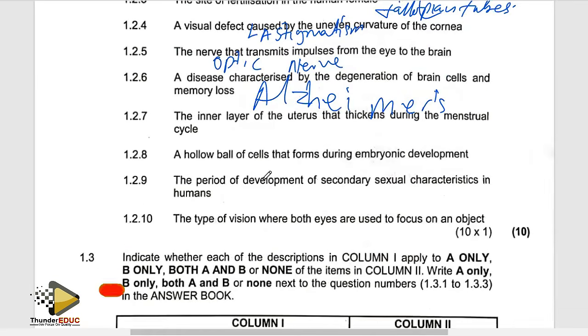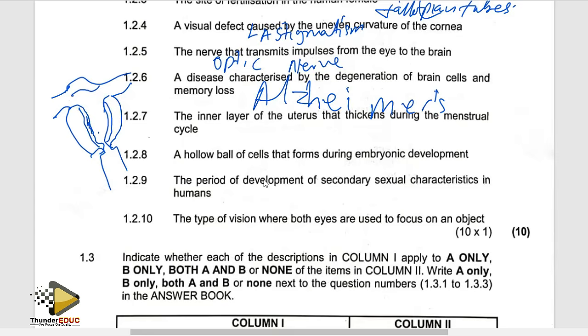Then the inner layer of the uterus that thickens during the menstrual cycle. Remember, if you look at the uterus, it looks like this. It's a simple structure. That's the vagina, and then you have something like this, and then this wall.